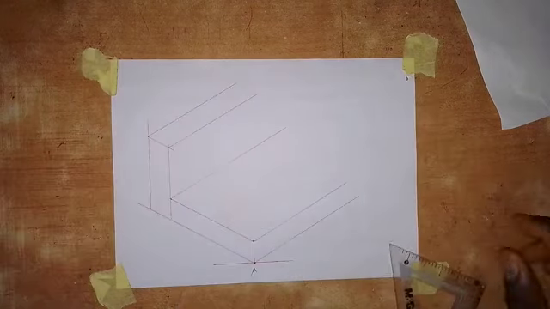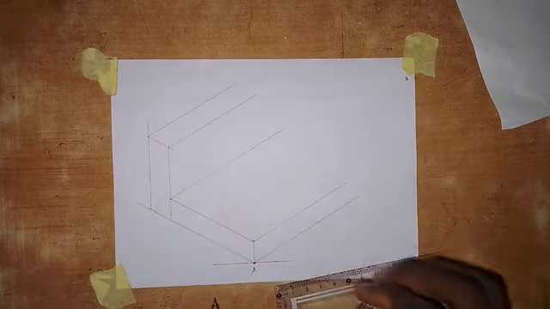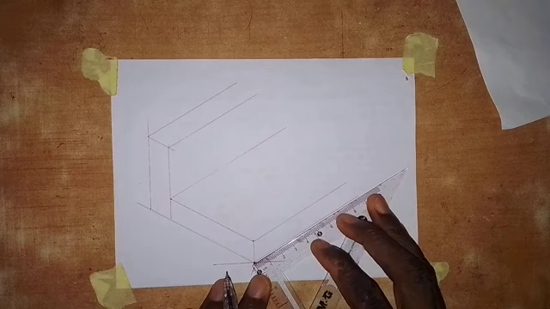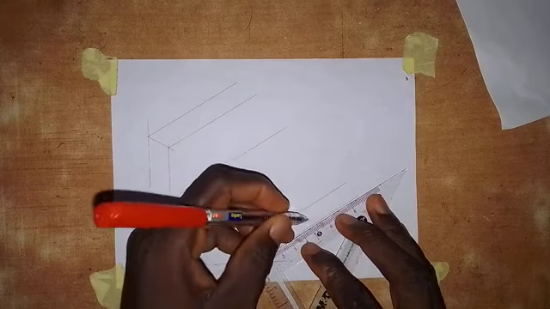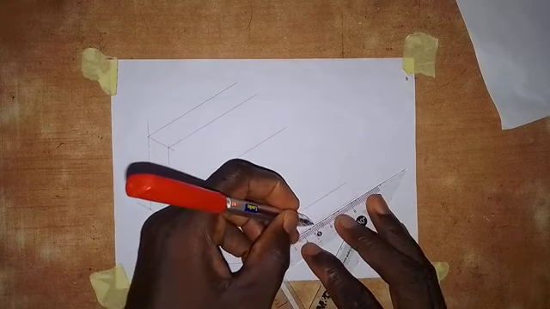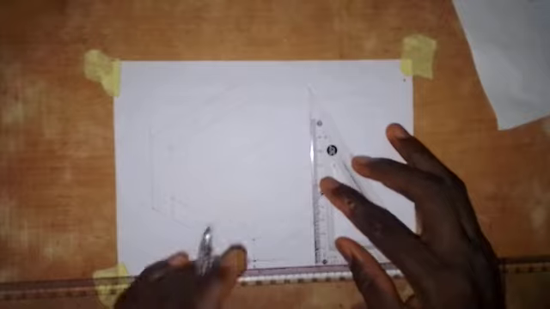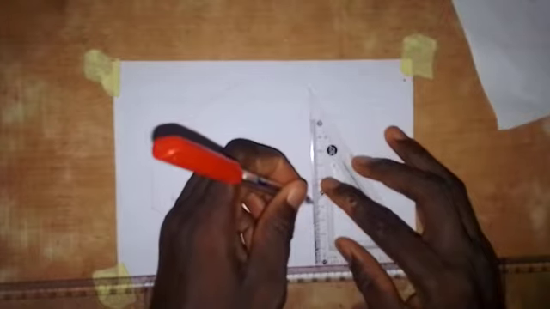Alright, so having done this, the next thing that we are going to do is to take the width of the whole solid, which is 50 millimeters. So we come to this point and we take a measurement of 50 millimeters. So at this point here, you have to draw a vertical line. So here we draw a vertical line.